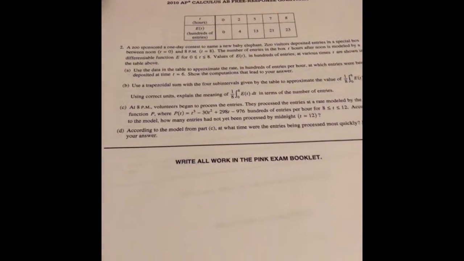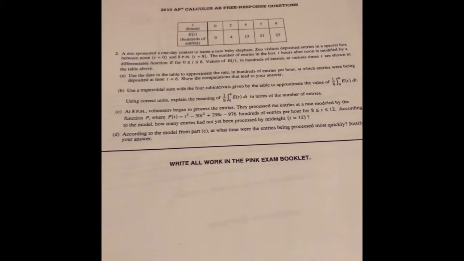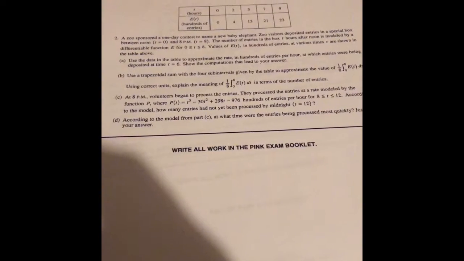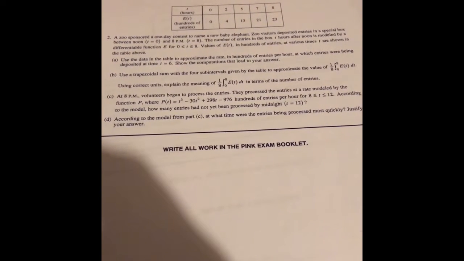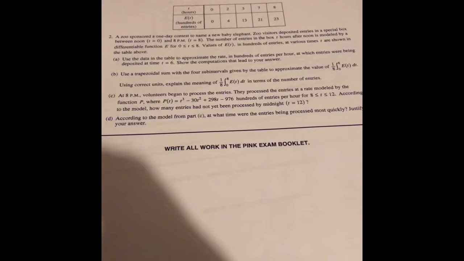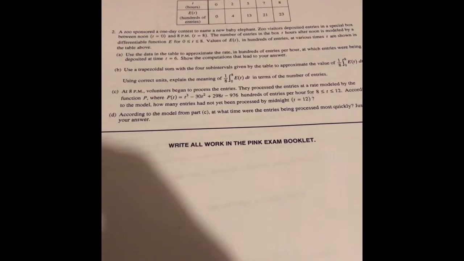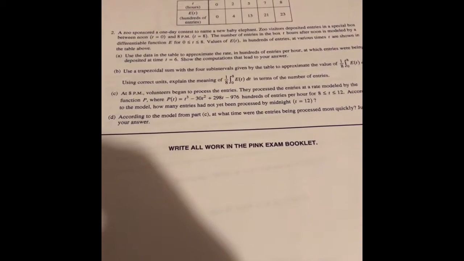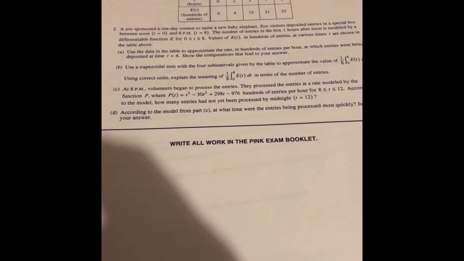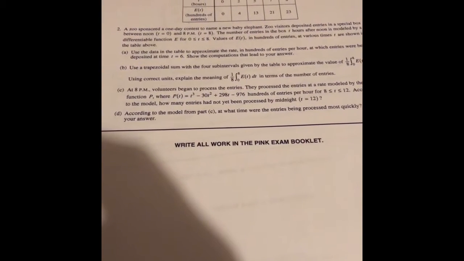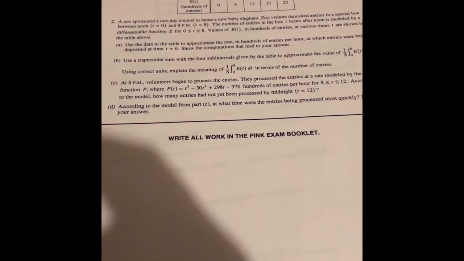Alright, so on to number 2 of 2010 AB free response. A zoo sponsored a one-day contest to name a new baby elephant. Zoo visitors deposited entries in a special box between noon, which is t equal to 0, and 8 p.m., t equal to 8. The number of entries in the box, t hours after noon, is modeled by a differentiable function E, for 0 to 8. Values of E of t in hundreds of entries at various times t are shown in the table above.